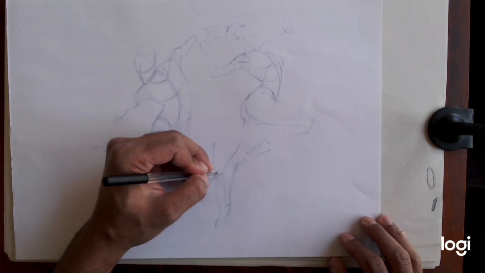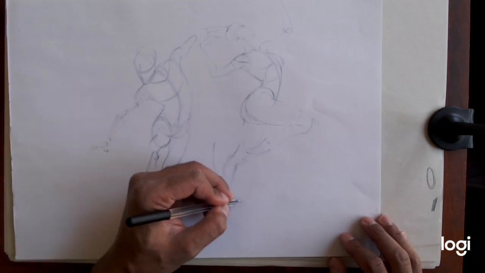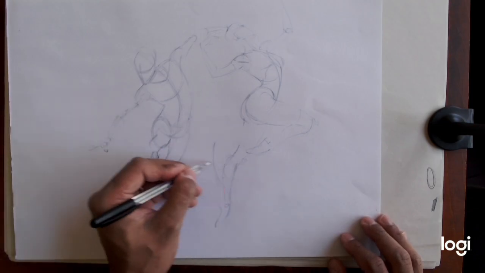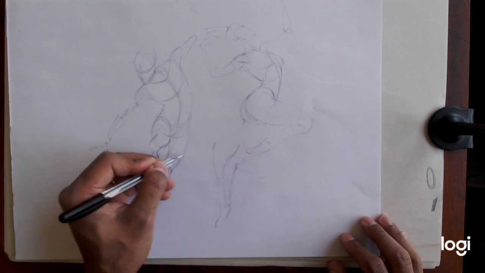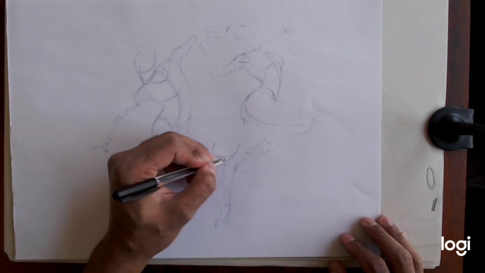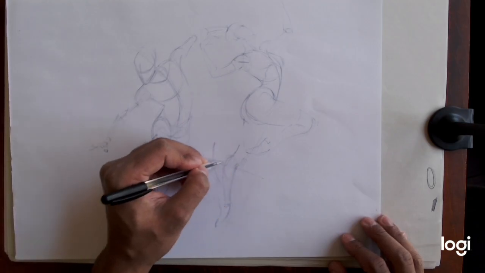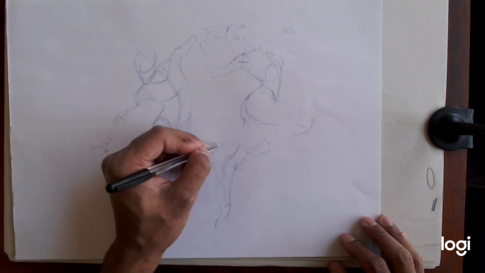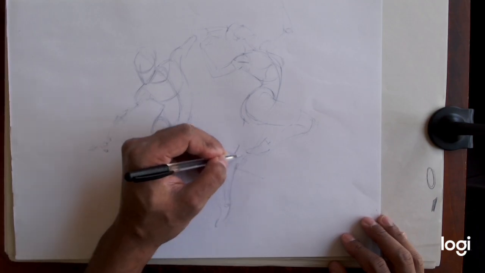And I'm also throwing in already that curvature that shows me how the shoulders are receding in space compared to the pelvis.